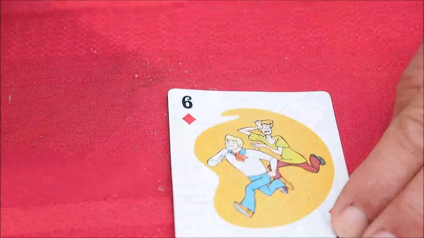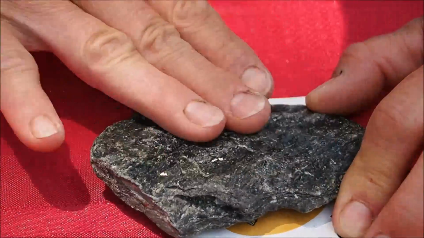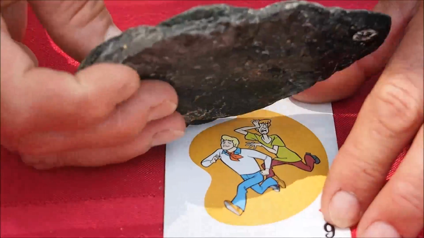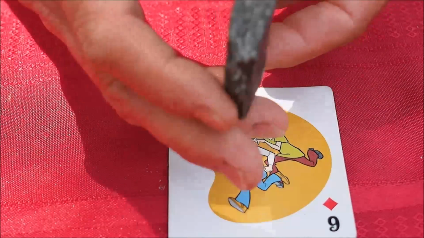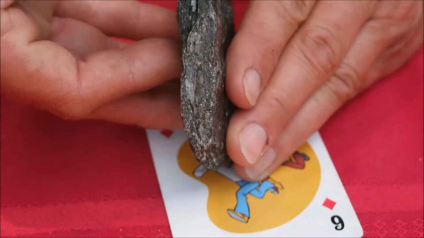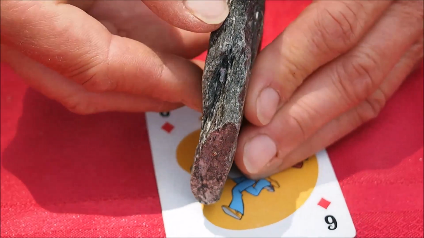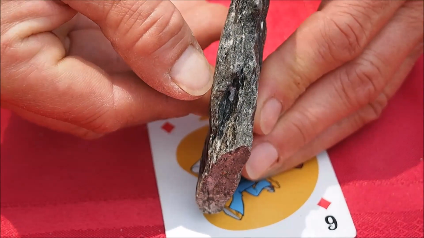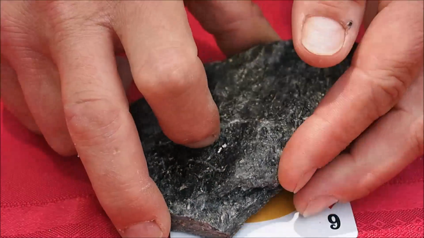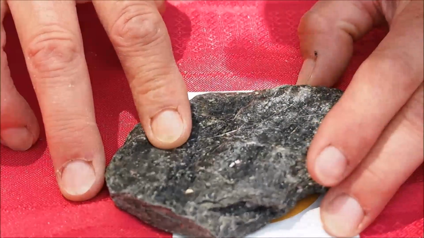Here's sample 6. It's got kind of a glossy sheen to it. Is the texture foliated? Do you see plating? So that's what foliated is, like little plates. If your answer is yes, you're going to use table 1 to help identify this.